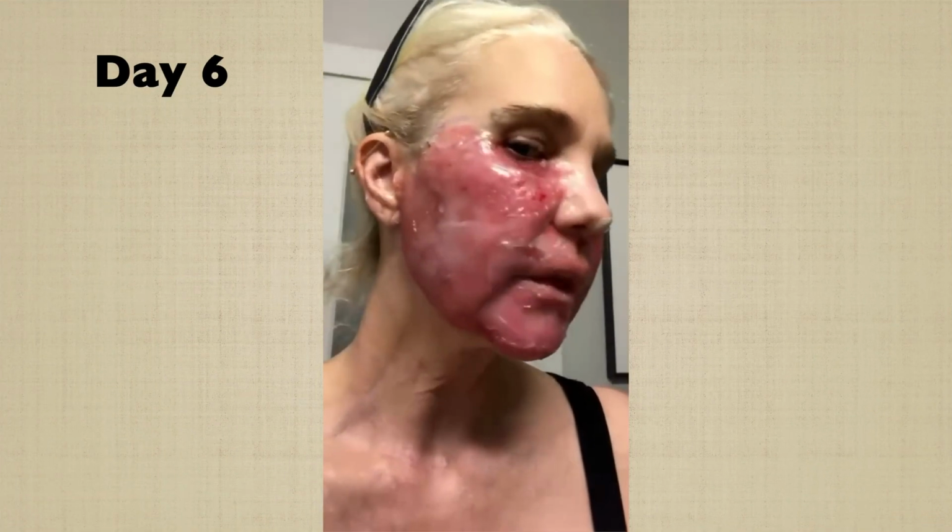Day 6. Done with my masking. No more masking. Just now stay indoors and let this heal up. I have my appointment on Tuesday, so in a couple days, and between now and then I'm just supposed to wash once a day. I am definitely uncomfortable. So signing off for day 6.